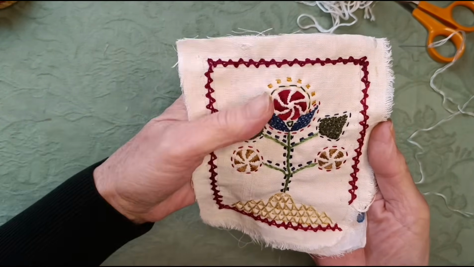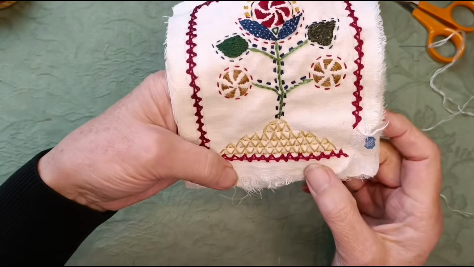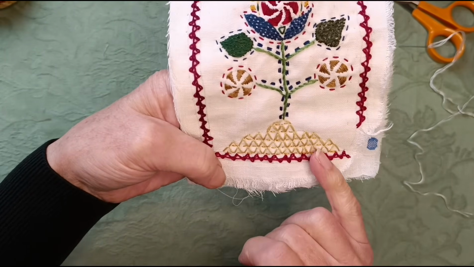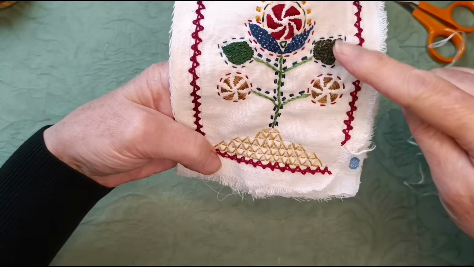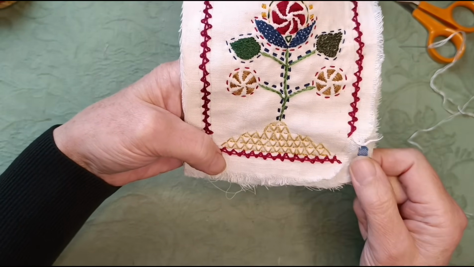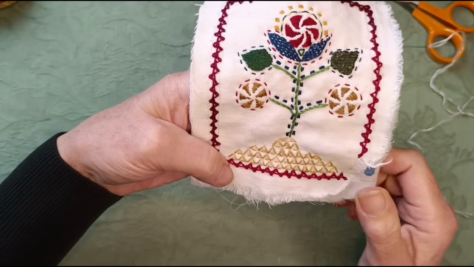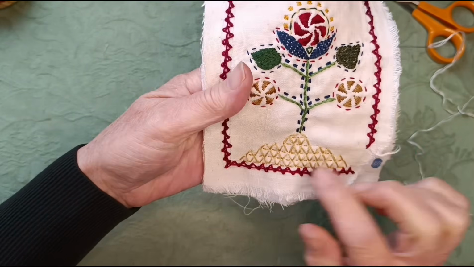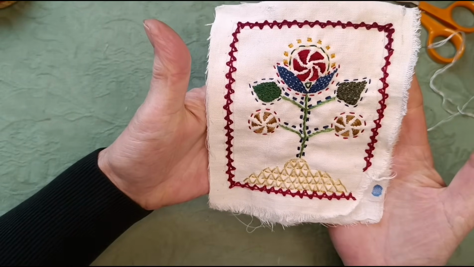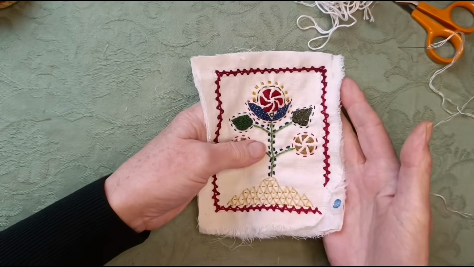And then I used that same dark gold there to go in between the jali stitch at the bottom, because by the time I'd done all this up here, this jali stitch looked a bit empty and sad and lonely without more stitches with it, so I added some more. So that's all my embroidery done. I'm very happy with it.